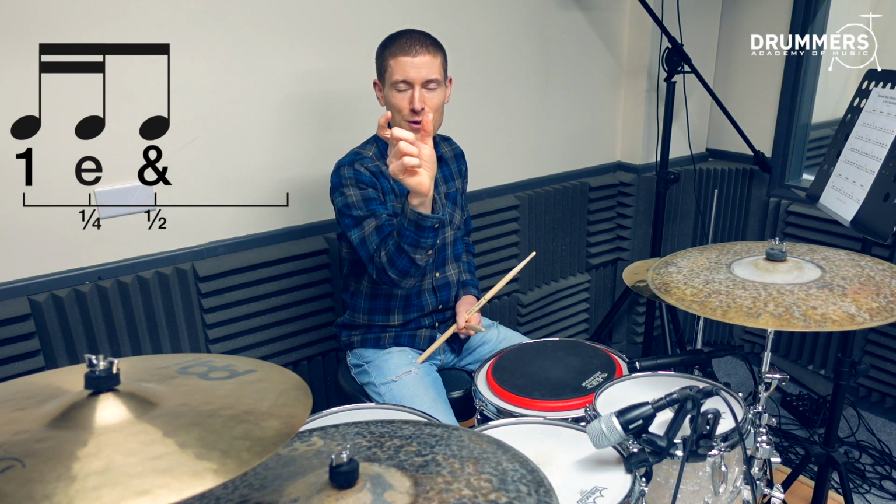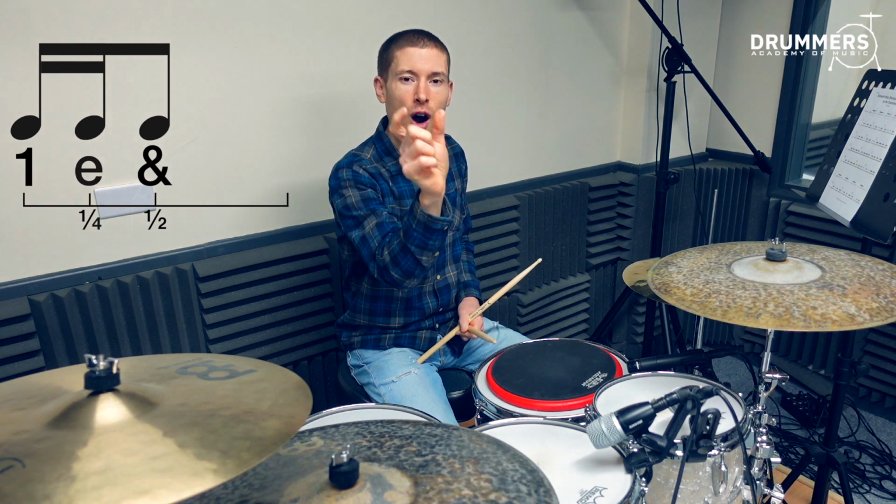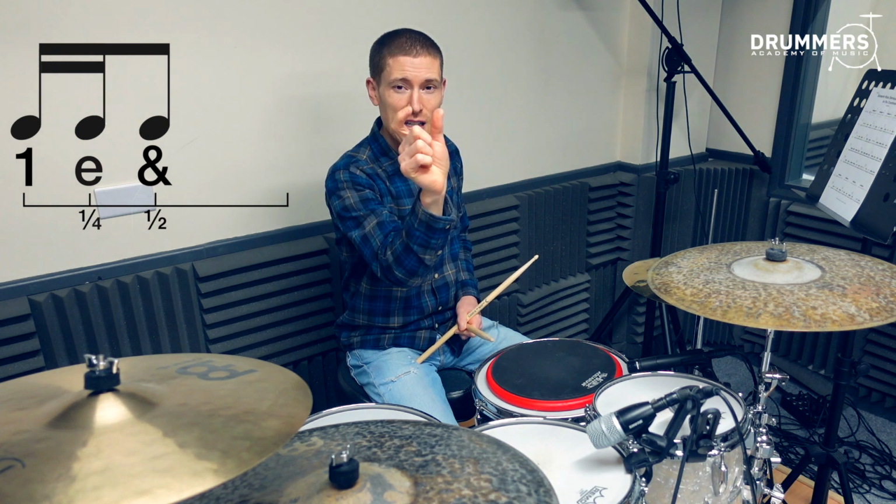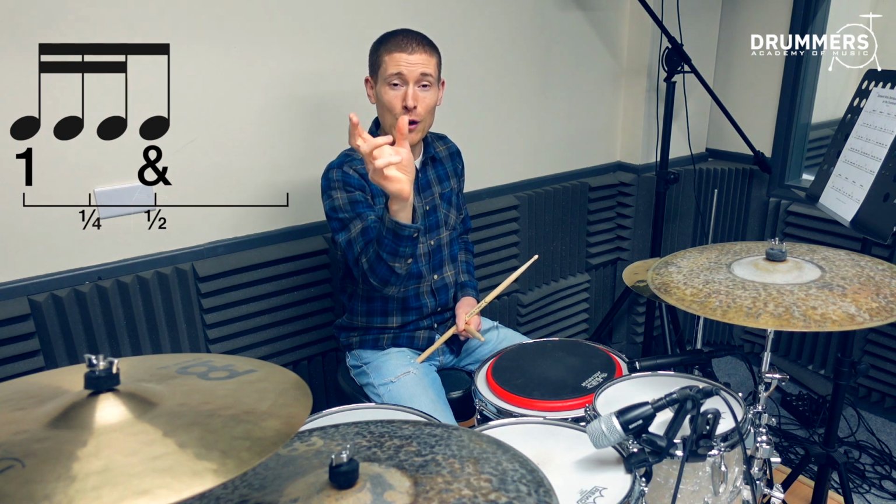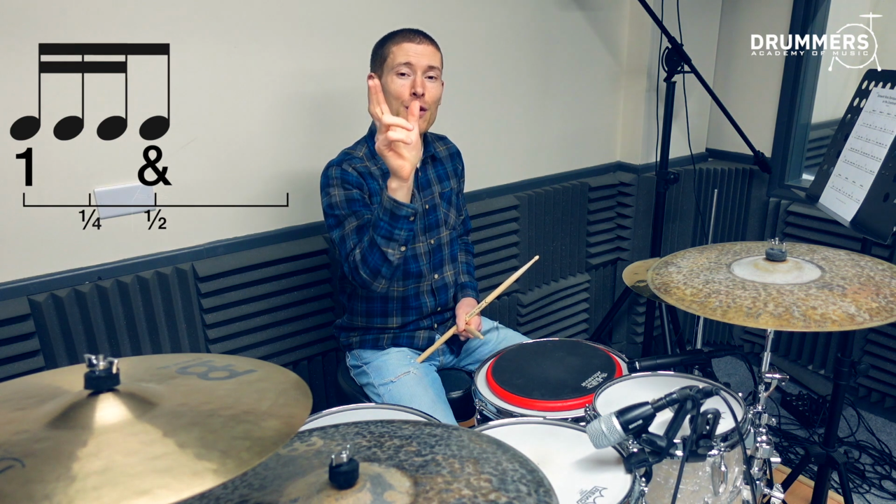So if we want to play 16th note triplets, we need to play 3 16th notes in the same amount of time. We need to play 3 16th notes in half a beat. So we're going to replace those 2 16th notes on the downbeat with 3 16th note triplets on the downbeat, and we're going to keep that 8th note on the upbeat, which is playing that midpoint of the count. We need to fit all 3 of those 16th note triplets in the first half of the beat, and the 3 notes need to be evenly spaced.